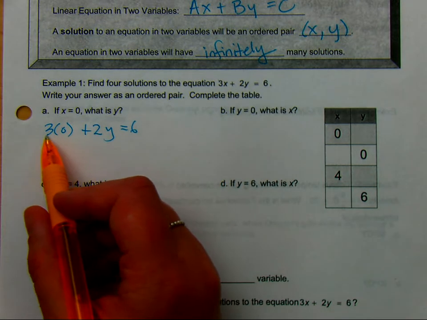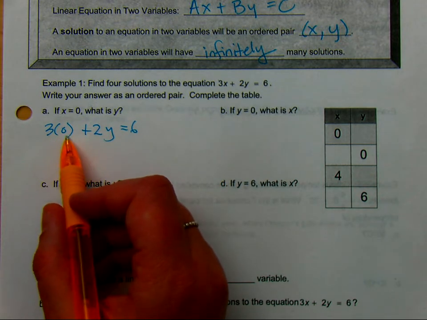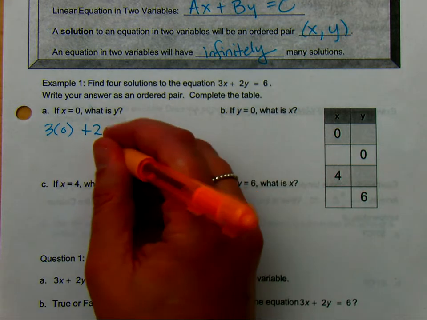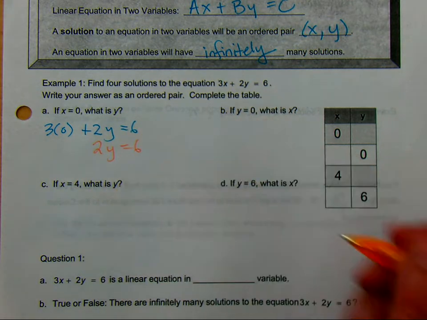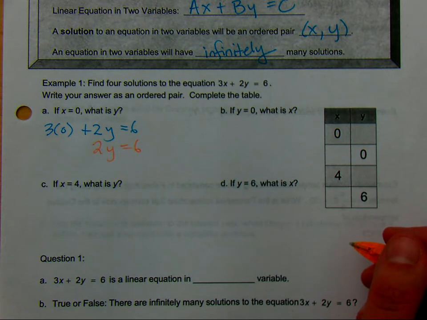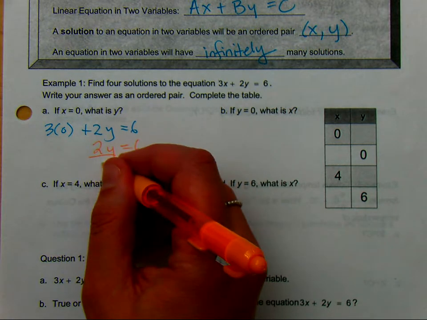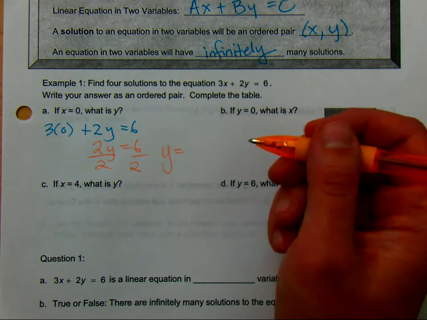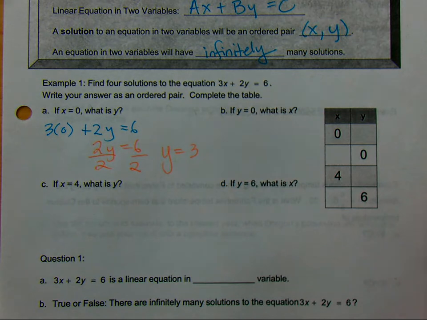Well, we could multiply 3 times 0. And what is 3 times 0? 0. So the only thing I have left is 2y equals 6. How would I get y by itself? Divide by 2, and I get y equals 3. Does everybody see where I got that?